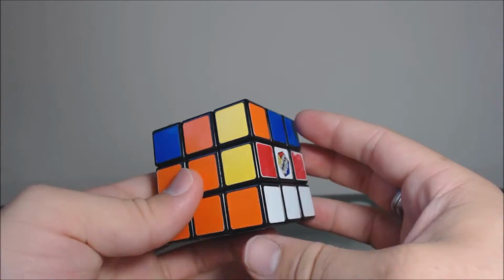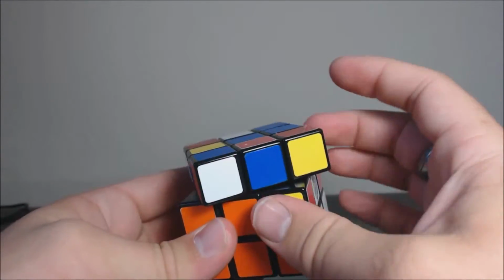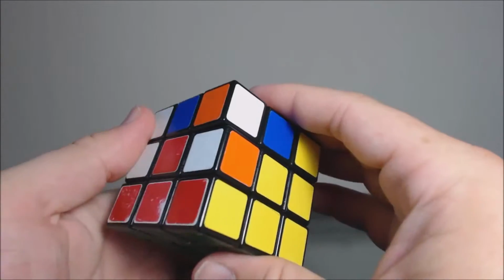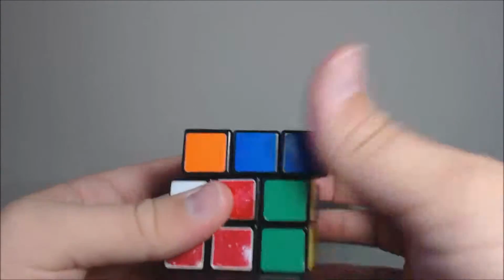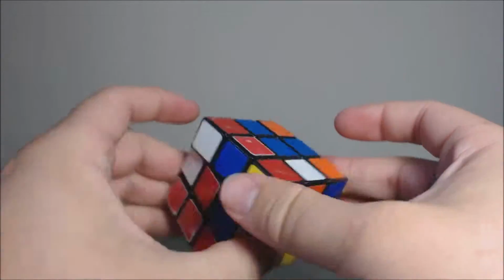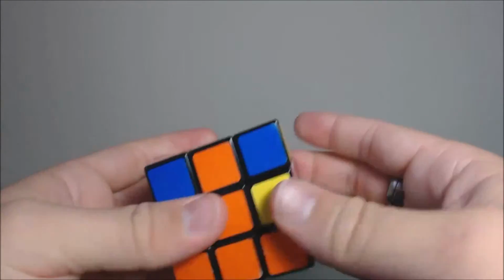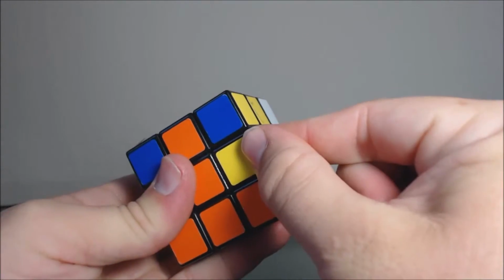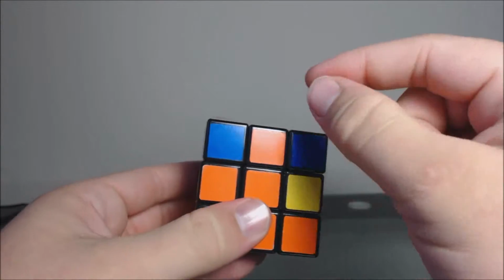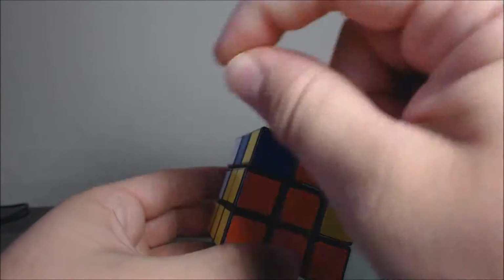If I wanted to then put this square right here, then I do the mirror image. I just did an algorithm to put this square here.